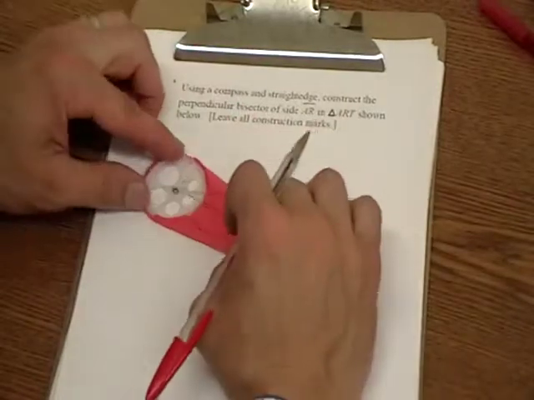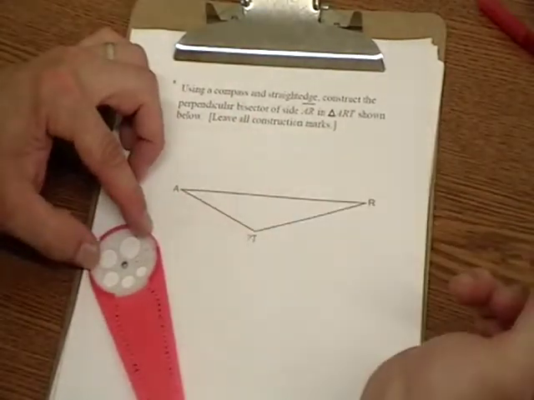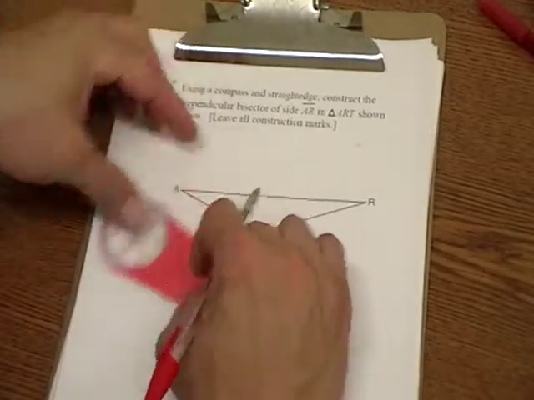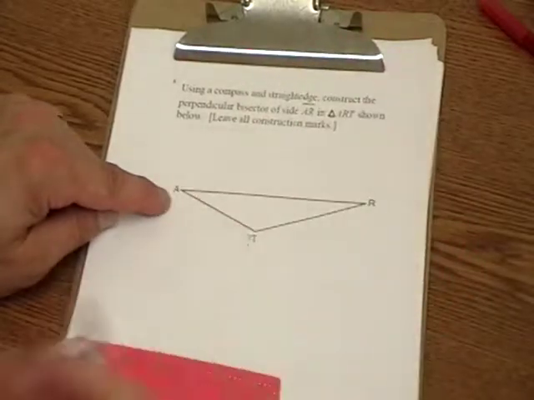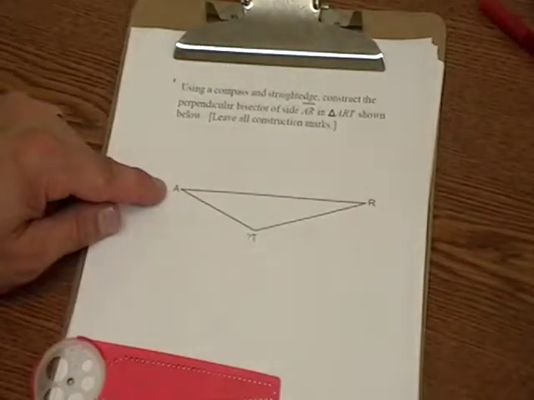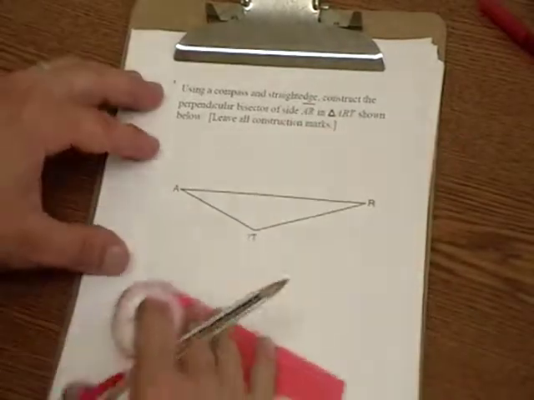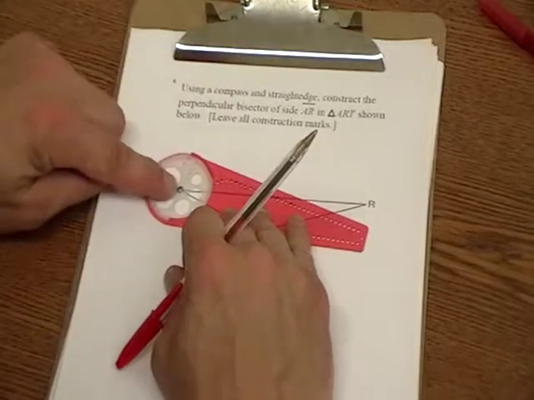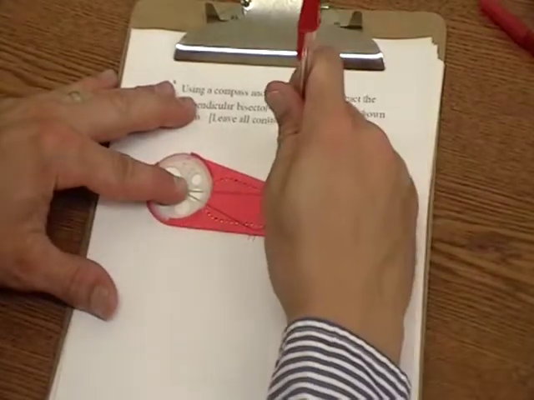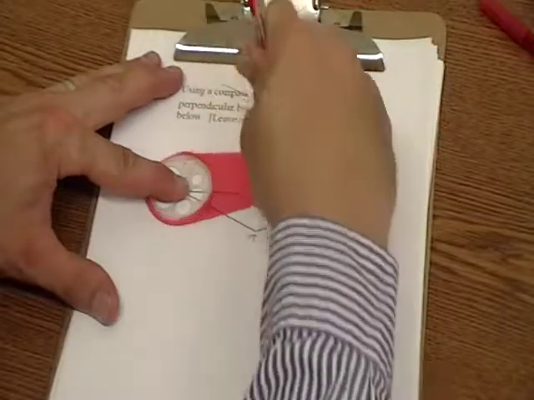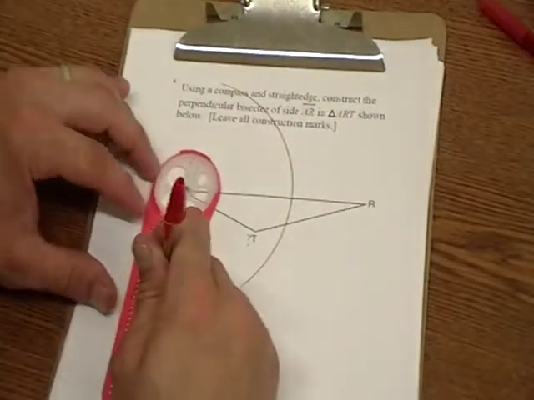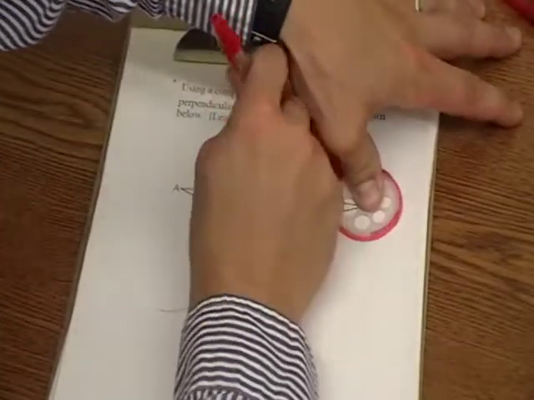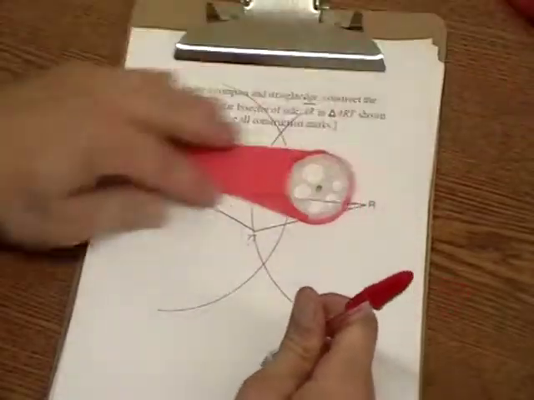Okay, so we can't trust T. We don't know if it's an isosceles triangle, so we're not going to use T. Basically, all I have to do to find the perpendicular bisector is find the points that are the same distance from both A and R. We do that by drawing a circle with the same radius centered at A, and make sure it's a big enough radius, so that if we use the same size radius centered at R, what we need is those to cross, and they do.